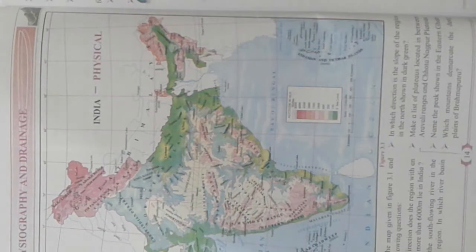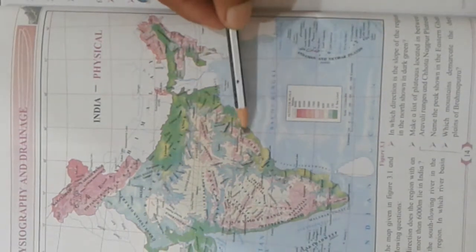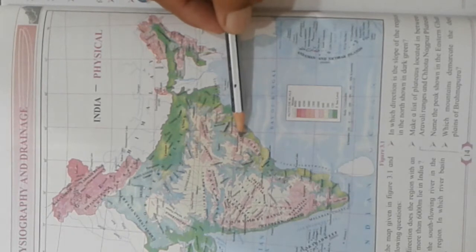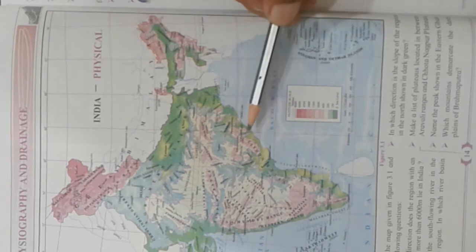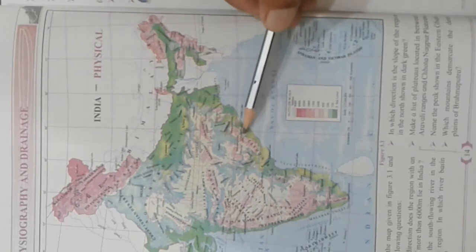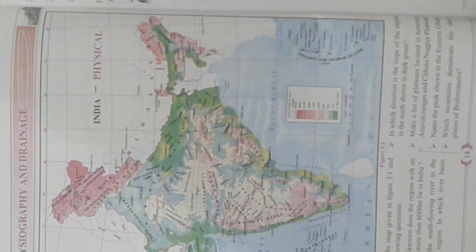And the peak shown in this is here. You see, this is Mahendragiri. Mahendragiri is the peak shown in the Eastern Ghats. Okay, Mahendragiri. Right. And the next question again.